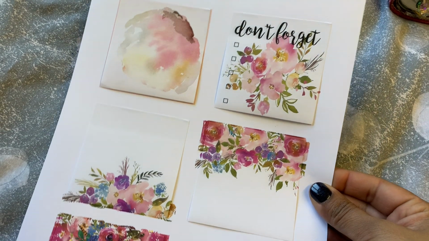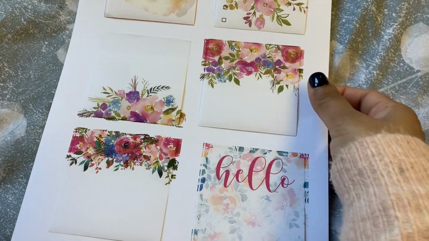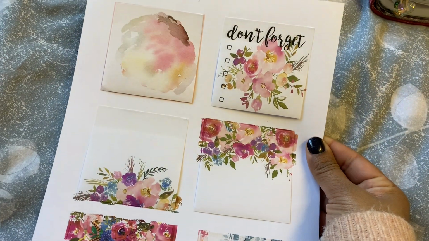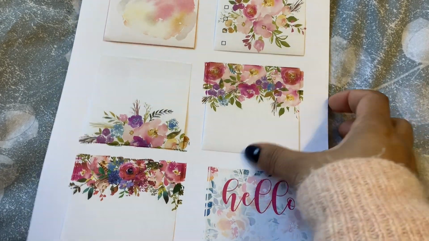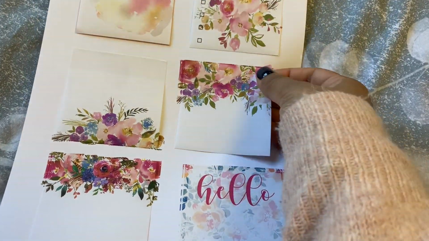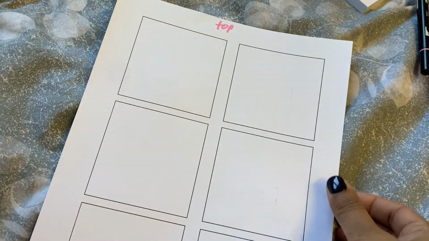So here are some that I printed. I printed the template, put my sticky notes on top, and then just pressed print again. And there you go, ready to use these sticky notes now. Just to reiterate, this template you want to keep.